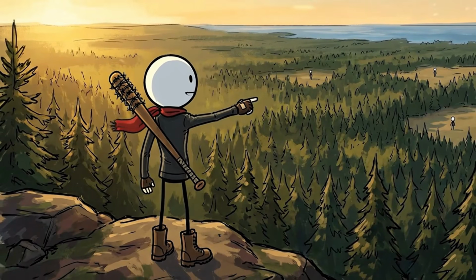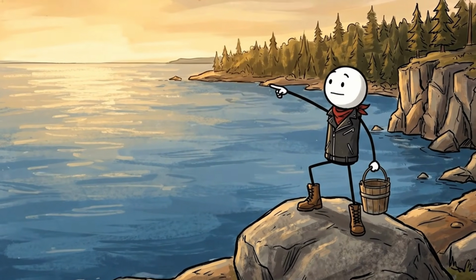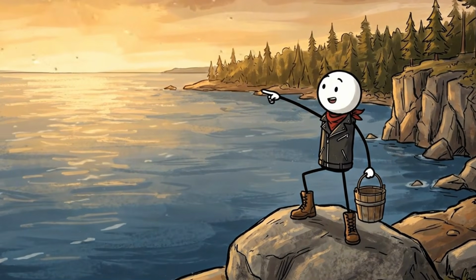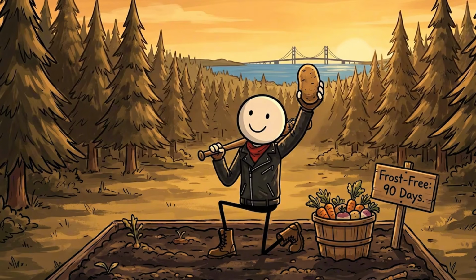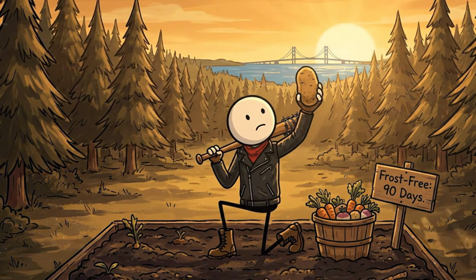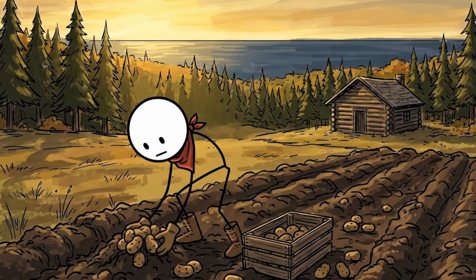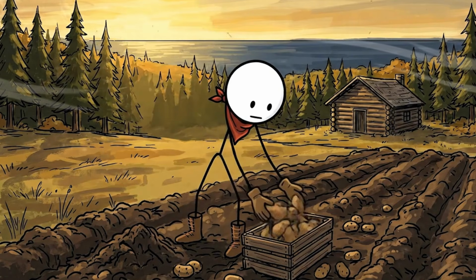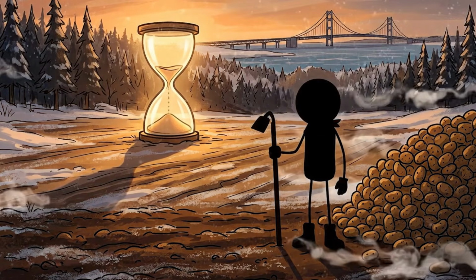Population density averages 18 people per square mile. Functionally unlimited fresh water from Lake Superior, the largest freshwater lake by surface area on the planet. The growing season is shorter, 90 to 120 frost-free days, but potatoes, root vegetables, and cold weather crops are viable. The Upper Peninsula has been continuously inhabited and farmed for centuries. The limiting factor is the shorter agricultural window, not the agricultural capacity.